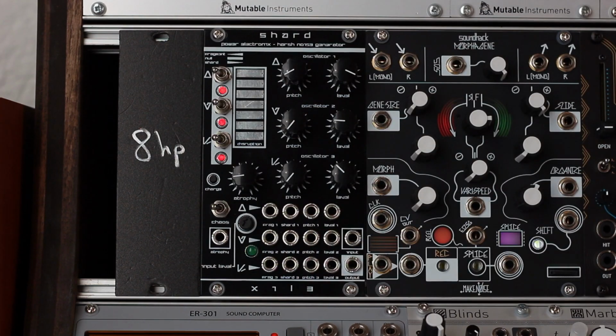Hey, what's up? A friend let me borrow his module, so I thought I'd make a quick overview of it.